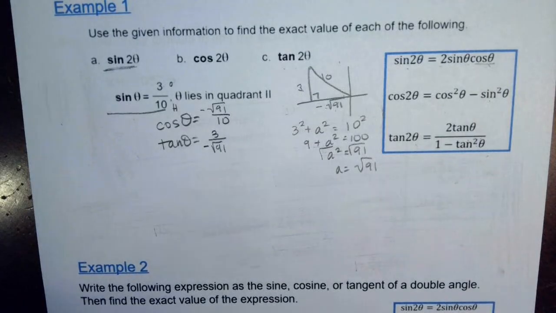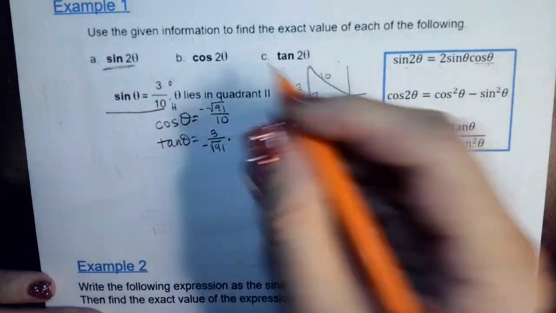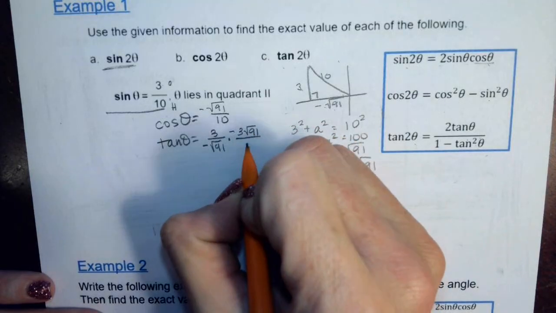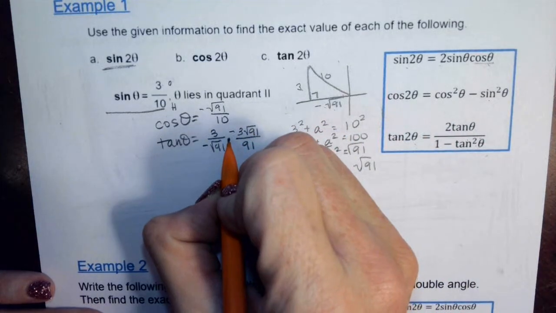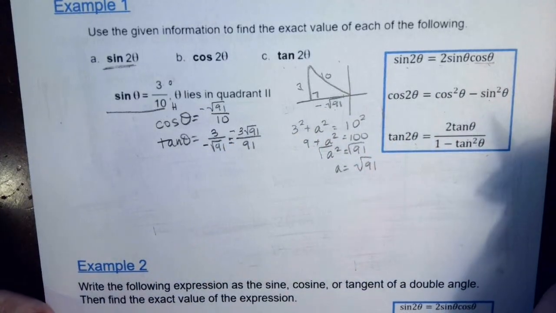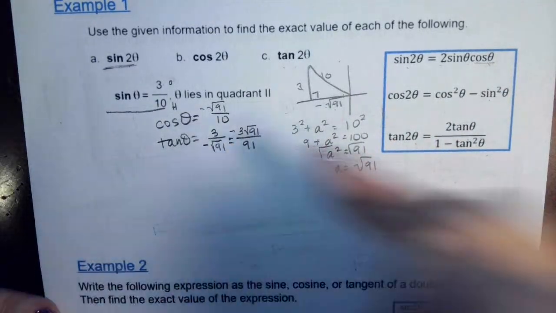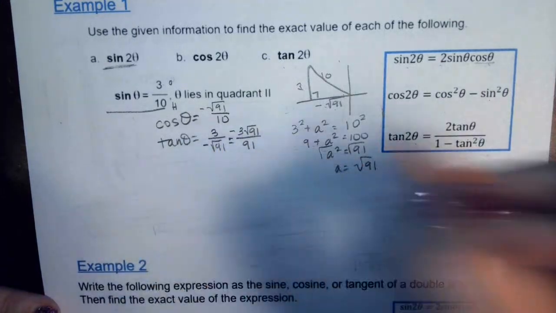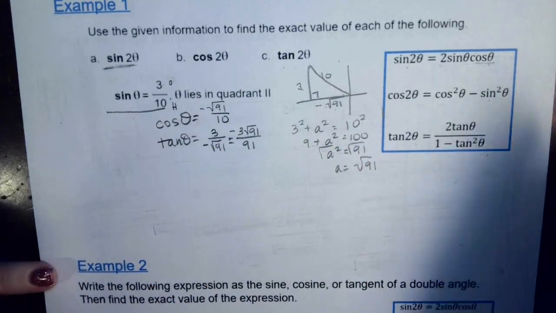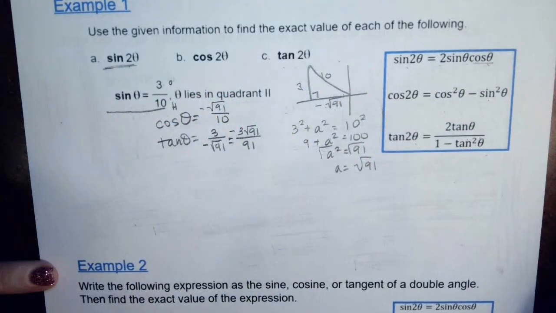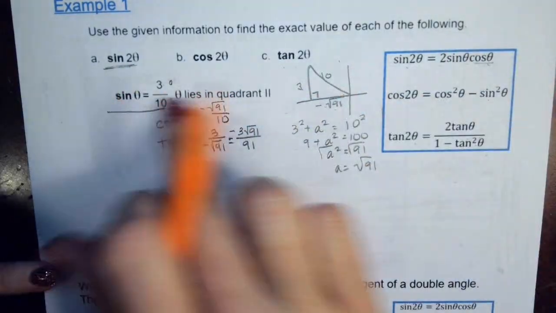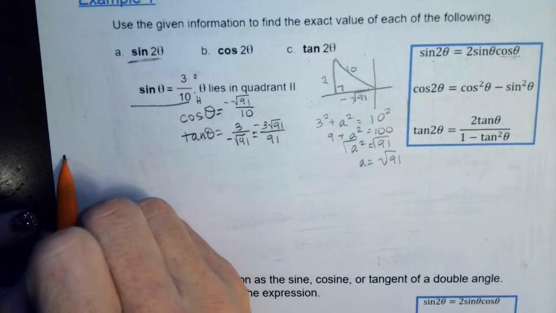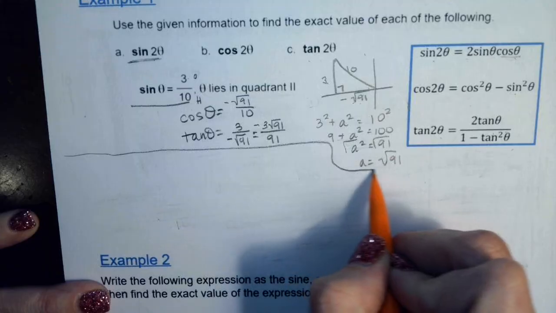Well, if I rationalize that, this is going to end up giving me negative 3 root 91 over 91. I shouldn't have put a multiply there. So these two are equivalent statements if I rationalize it by multiplying both the top and bottom by the square root of 91. Okay, so I have all of the information I need now to find the exact value of each of these expressions. Okay, so I'm going to draw just a little line here.